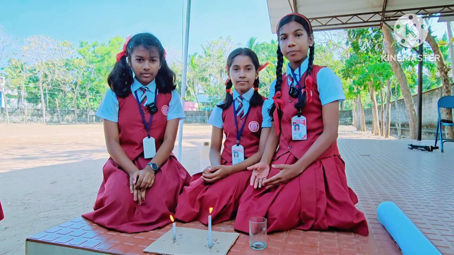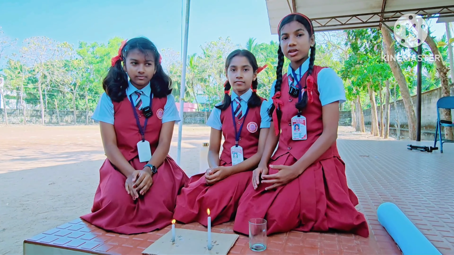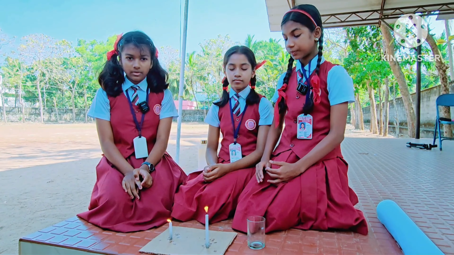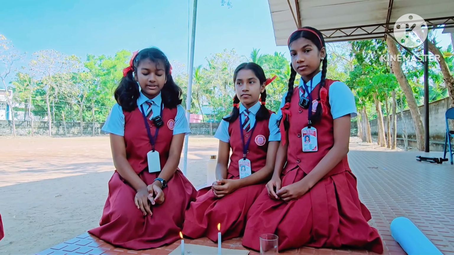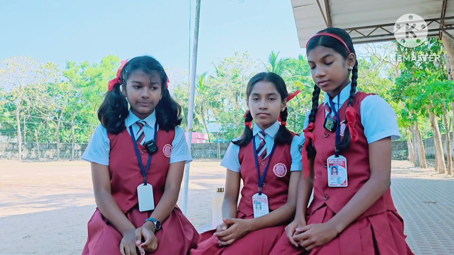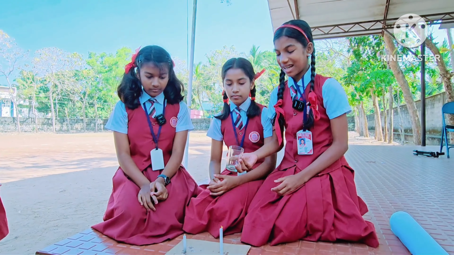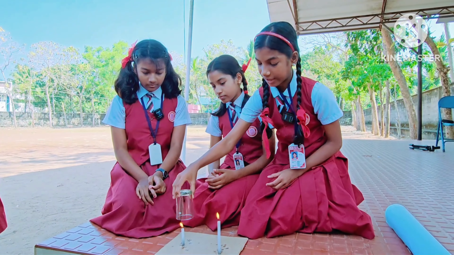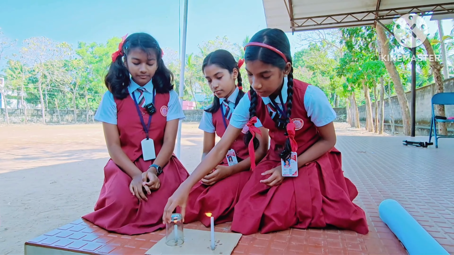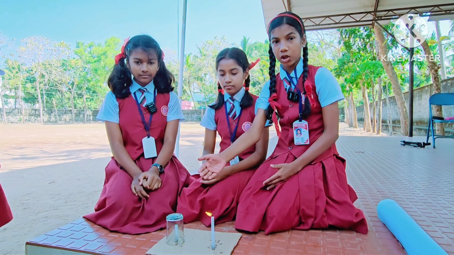Good morning, everyone. Today we are going to do an experiment which shows that oxygen is essential for burning. The materials used for this experiment are 2 candles, 1 glass jar and a lighter. First of all, I am going to take a glass jar and put this over this candle. Now we can see that after a few minutes the candle goes out.